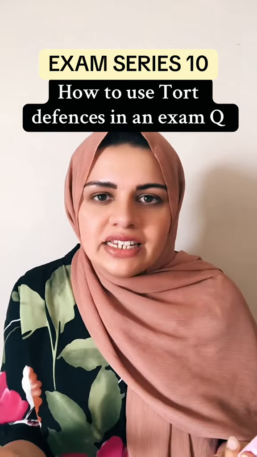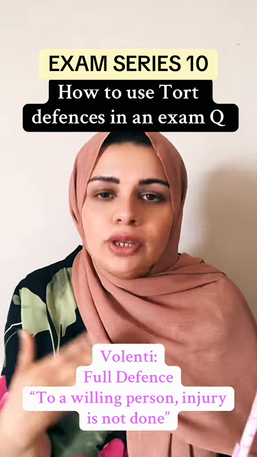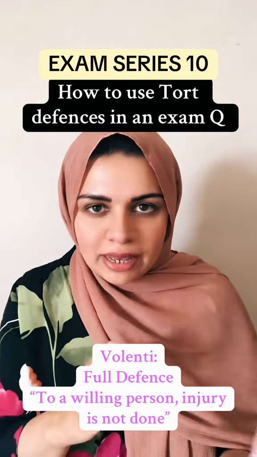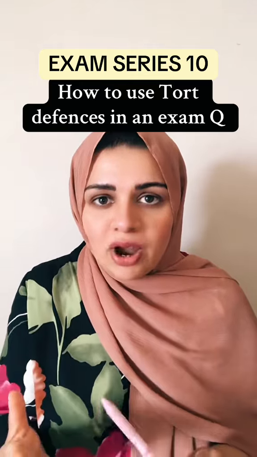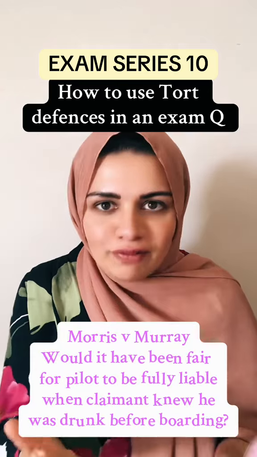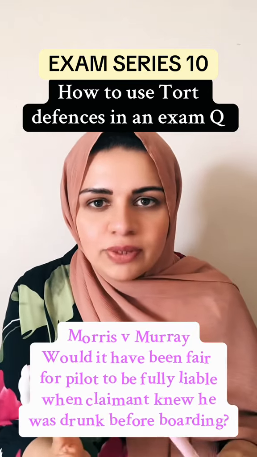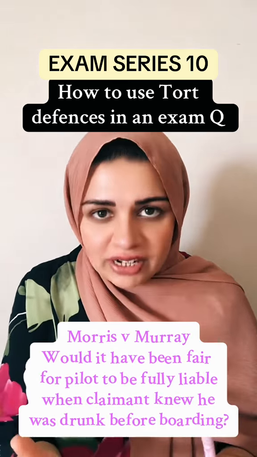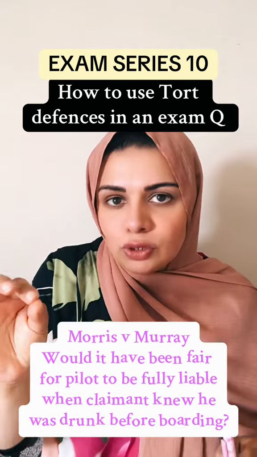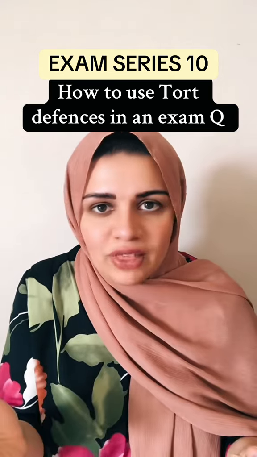The defence of volenti is where you can see the risk of what you're doing, but you take that risk anyway. For example, in the case of Morris v Murray, the claimant went into a helicopter with a drunk pilot, knowing the risk of travelling with a drunk pilot. So when the plane crashed, the defendant, even though he passed away, the family was able to use the defence of volenti to say, well, you could see the risk of what you're doing, you took that risk anyway, therefore that's your fault.